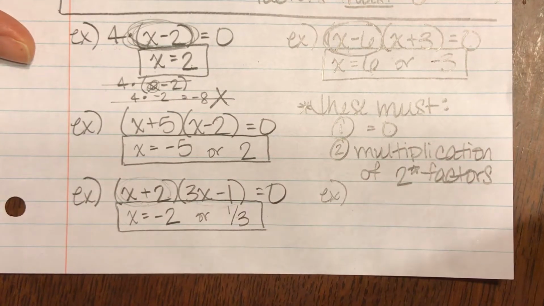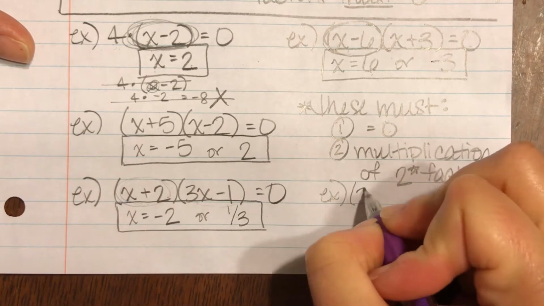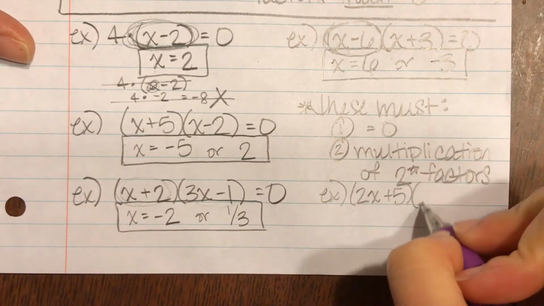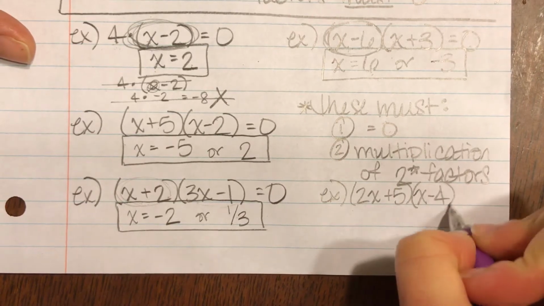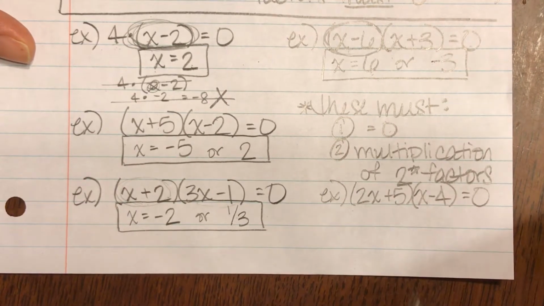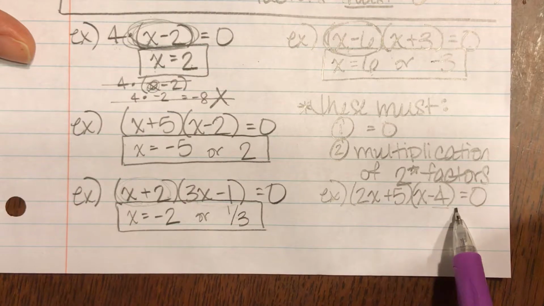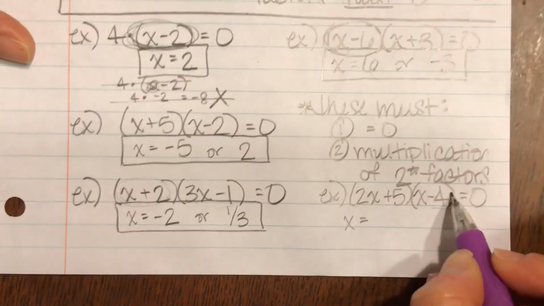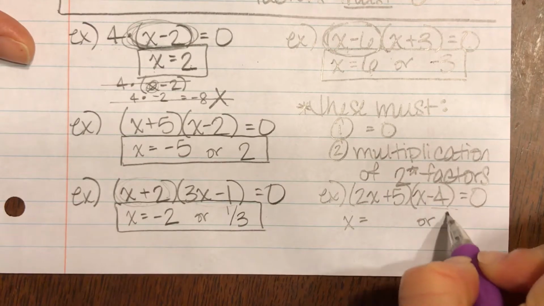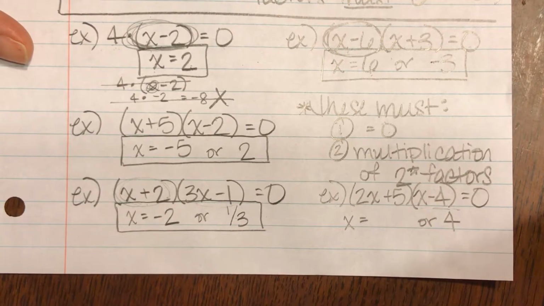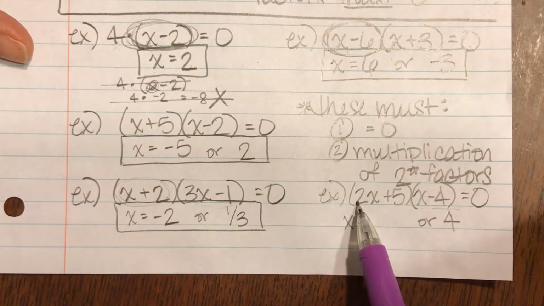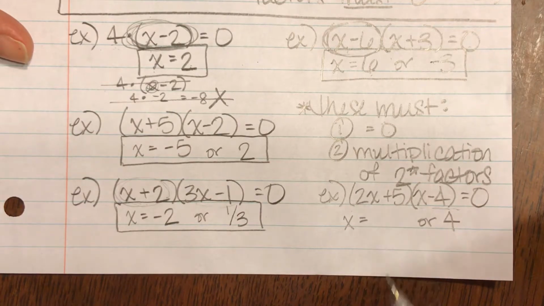Let's look at another one kind of similar to that. 2x plus 5 times x minus 4 equals 0. Again, this time the second half is the easy part. So I know the second half of my answer is going to be positive 4. Pause it for a minute, and see if you can figure out what has to go right here so that when you double it and then add 5, you end up at 0.